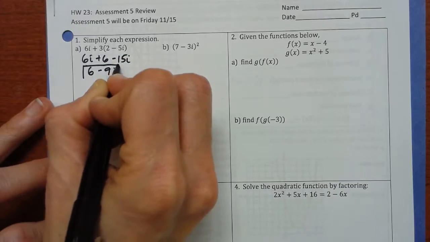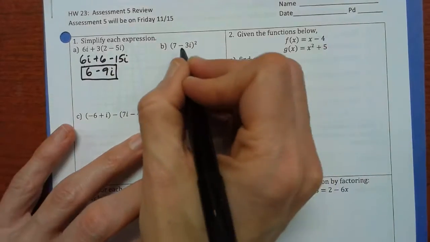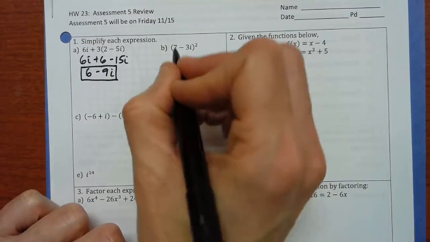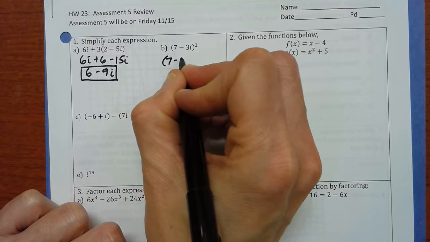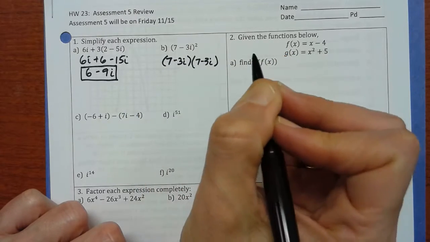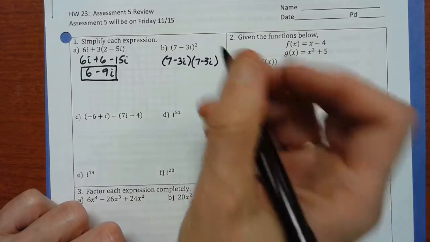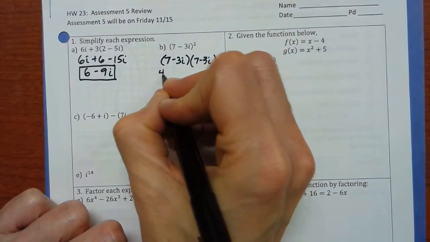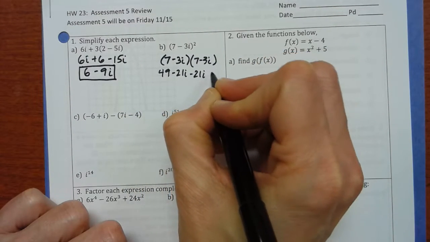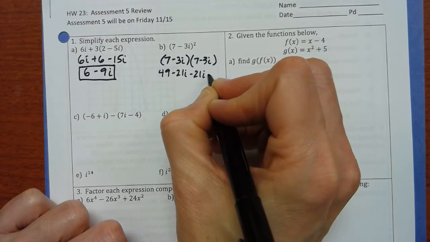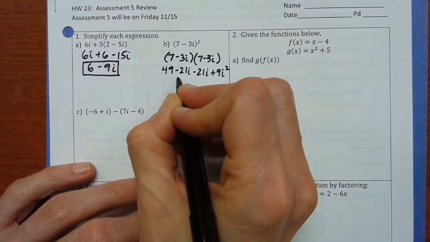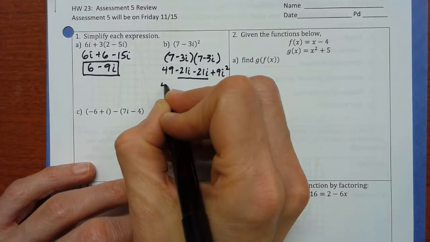Done. Okay. Now, the tricky part on these, if something is squared, that means there are two of them being multiplied together. So the first thing I want to do, so I can figure out what I'm supposed to do, is I'm going to write it twice. Once I see it like this, I'm like, oh, I'm supposed to FOIL that. So I'll do 49 minus 21i minus 21i. Negative 3i times negative 3i is positive 9i squared. These are like terms here, so I'll put those together.